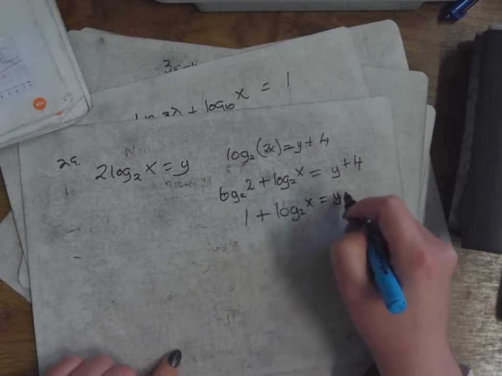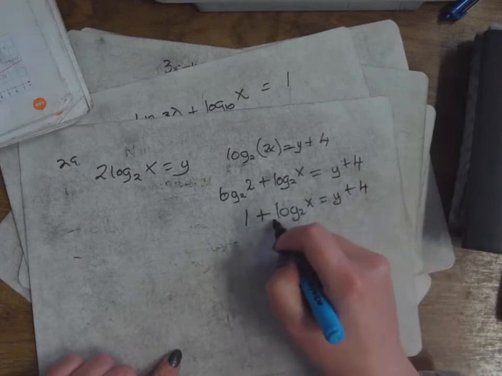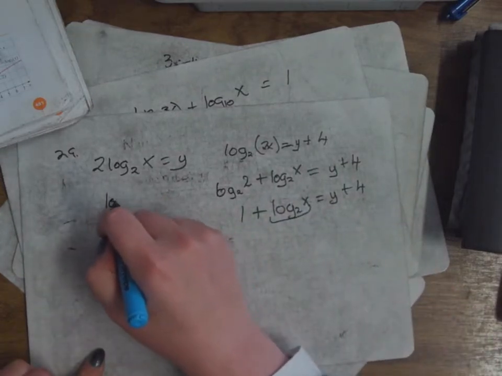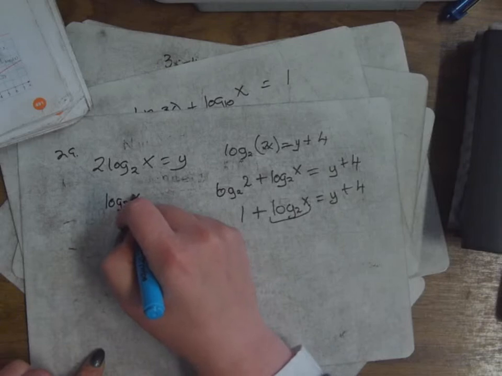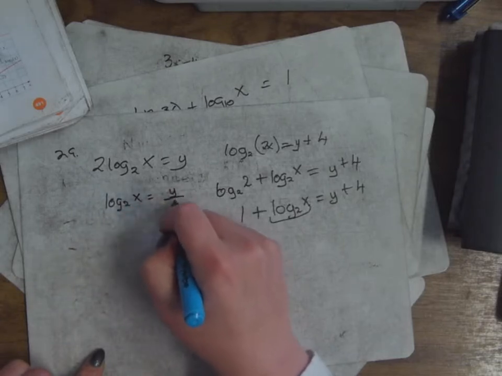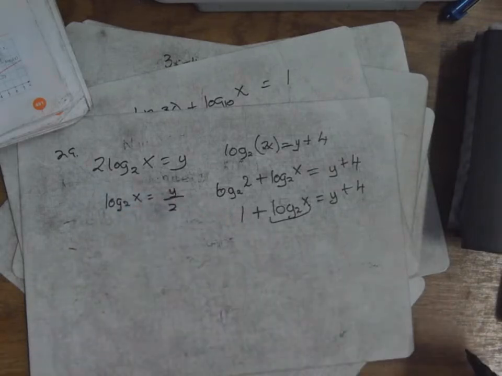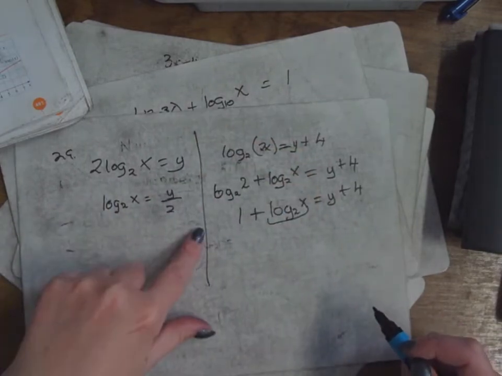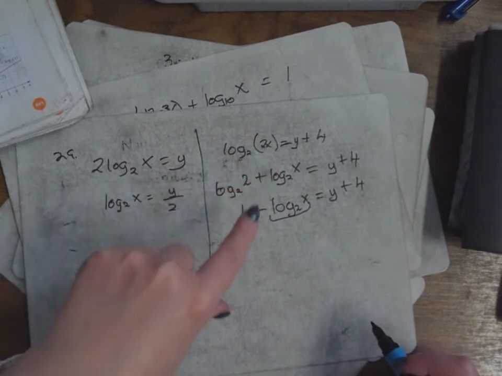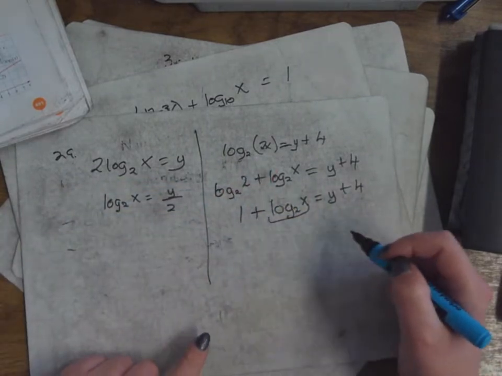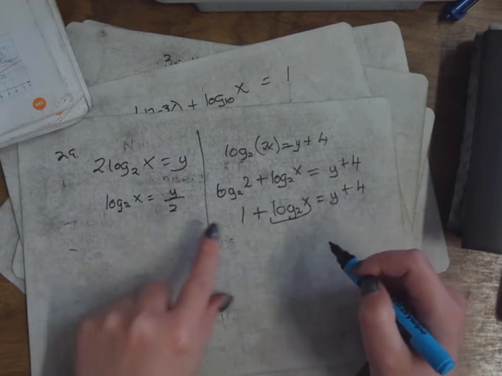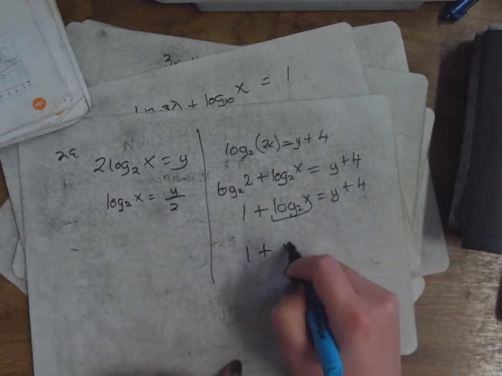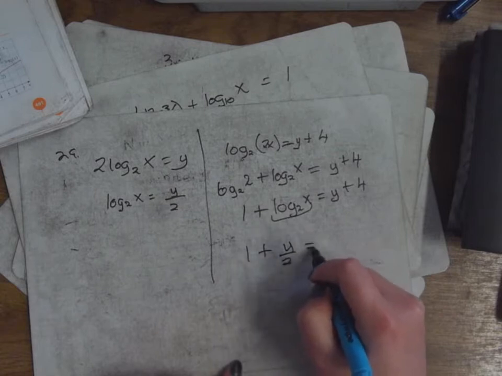So 1 plus log 2 of x equals y plus 4. Using the first equation, log 2 of x is equal to y over 2, just dividing across by 2. So I've rearranged that one, I divided it by 2, and I split the other one up as a product. Coming back over here, instead of log of x, I can write y over 2. So 1 plus y over 2 equals y plus 4.